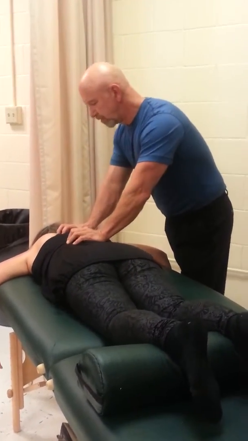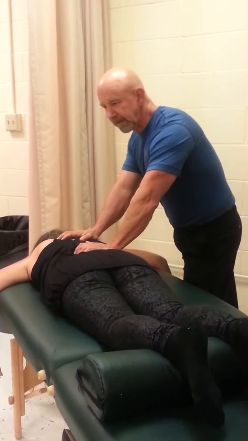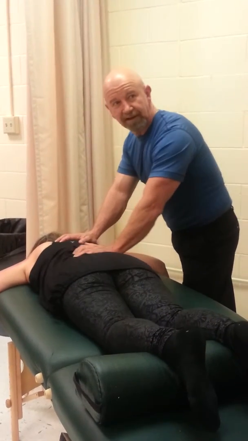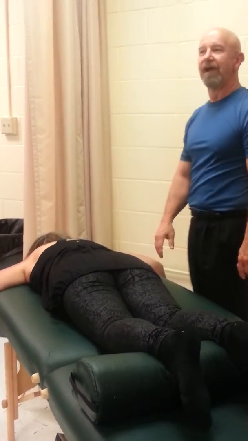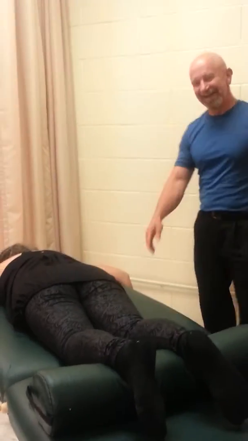All along her middle lower back, it is tight. We get down to the QLs, forget about it. It's like a brick. It's supposed to be soft tissue, right? Not a brick.